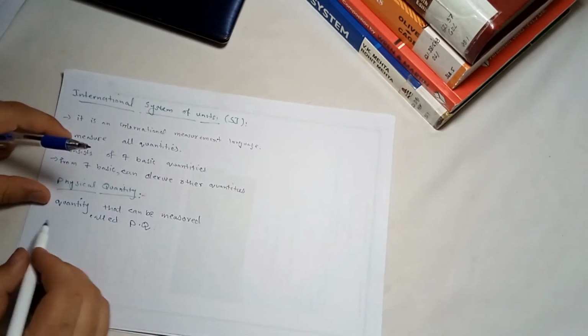So now we'll move towards the basic 7 physical quantities.